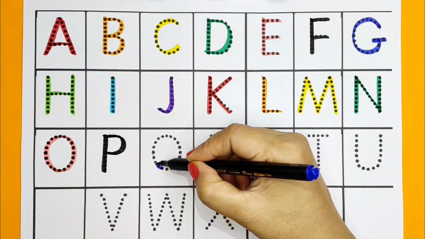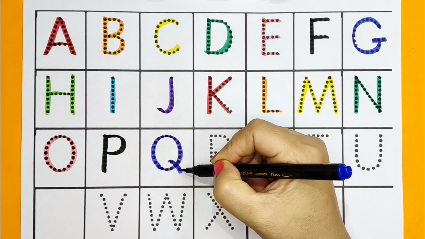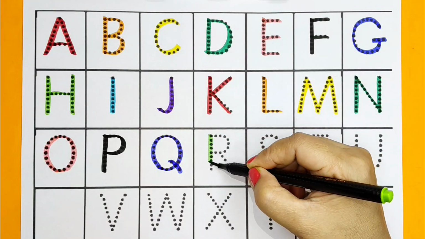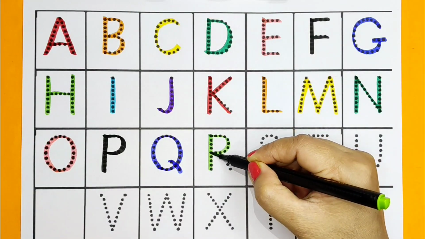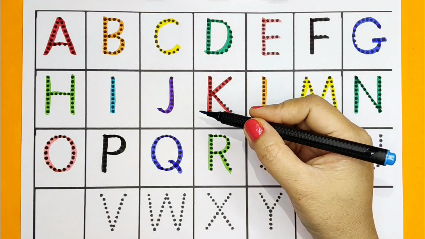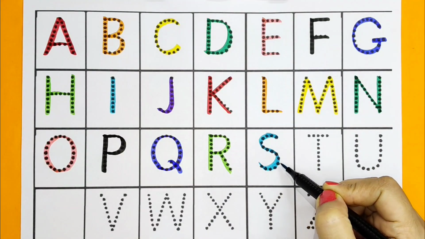Blue color Q. Q for queen. Light green color R. R for rabbit. Sky blue color S. S for sun.